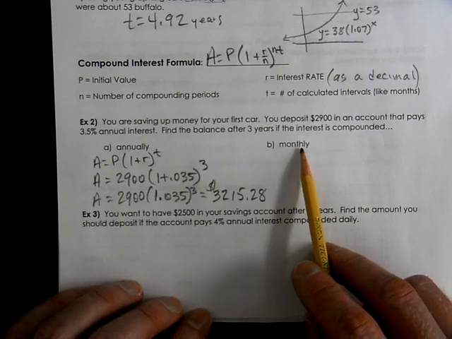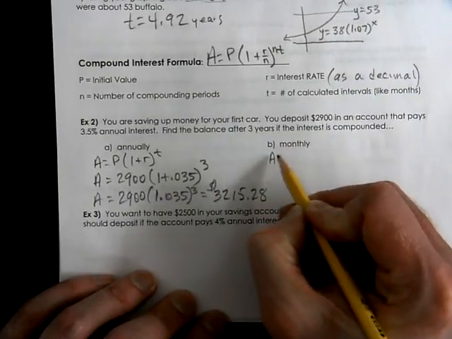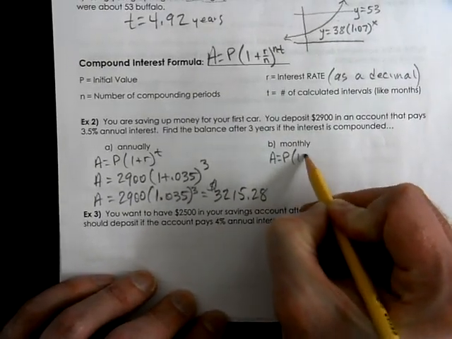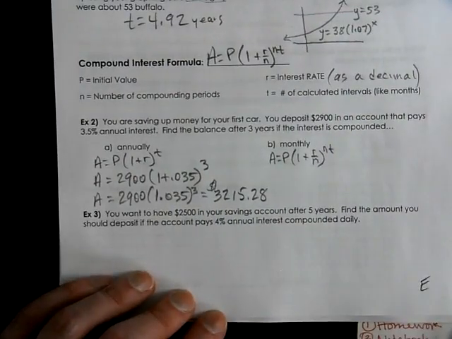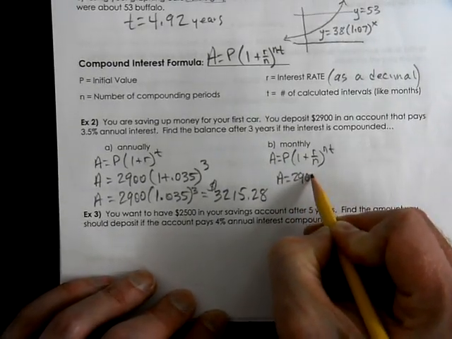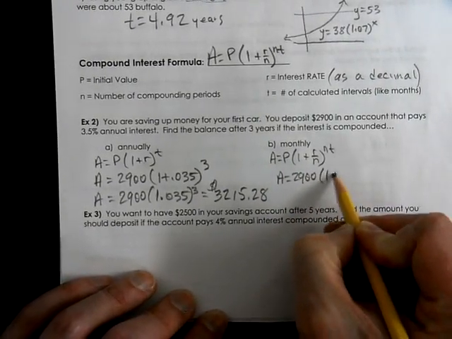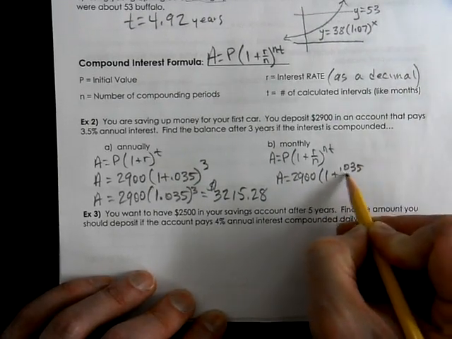Now we're going to look at monthly. What if we compound this monthly? That means we're going to use P(1 + r/n)^(nt). So we're still looking at the 2,900. Still have an interest rate of 0.035.